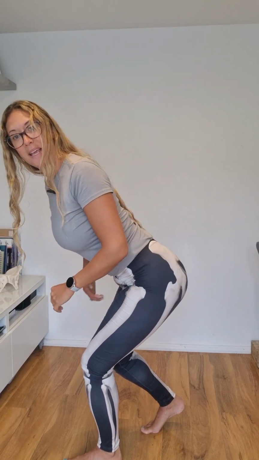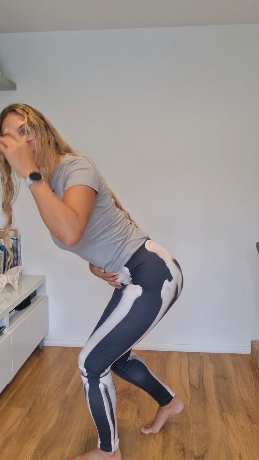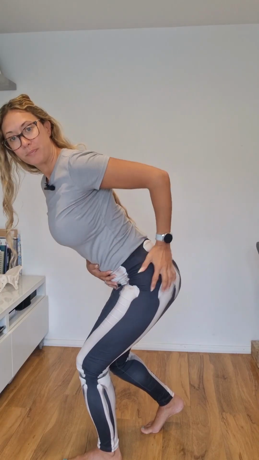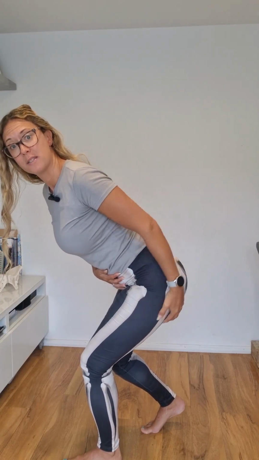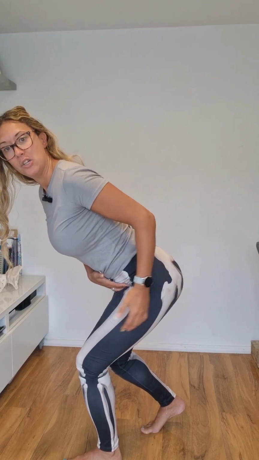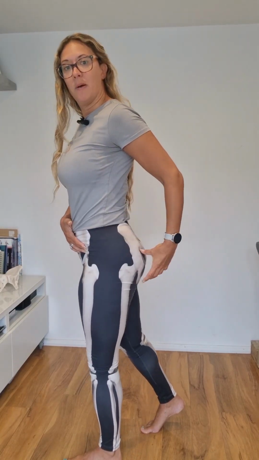And right about now, all of my glutes are waking up and really kicking off. So they are doing their job of having to control this lengthening, this movement of the hinge. And as I come back up, they're now nicely contracted.